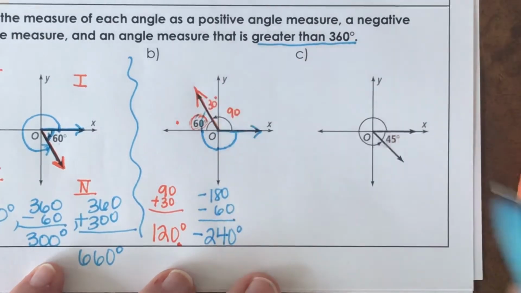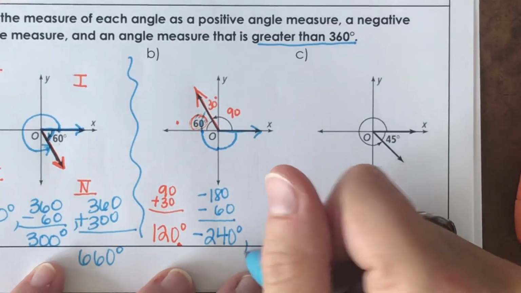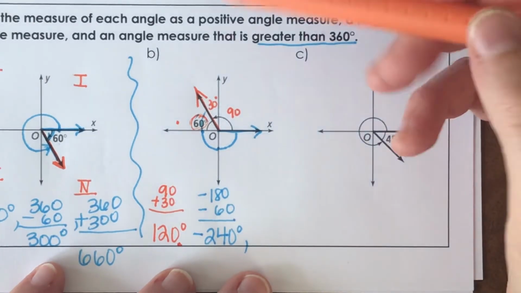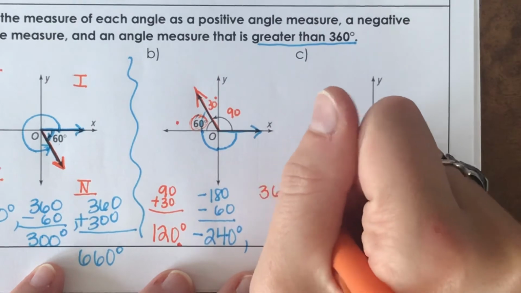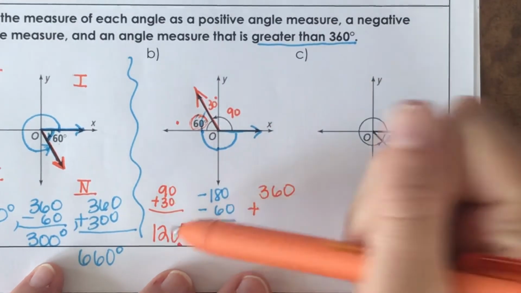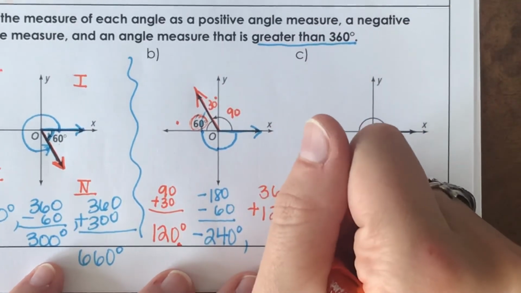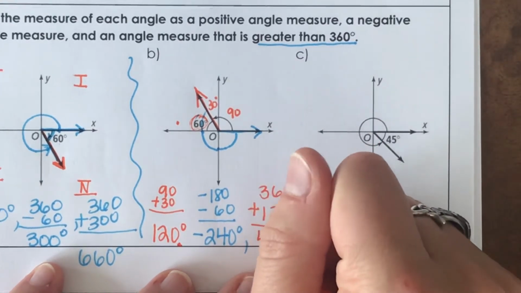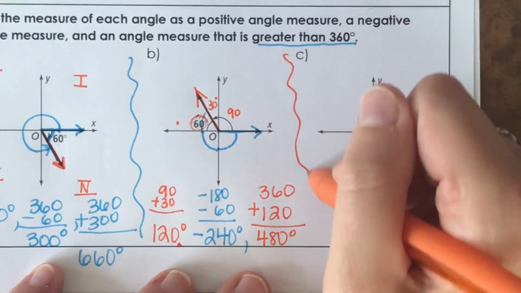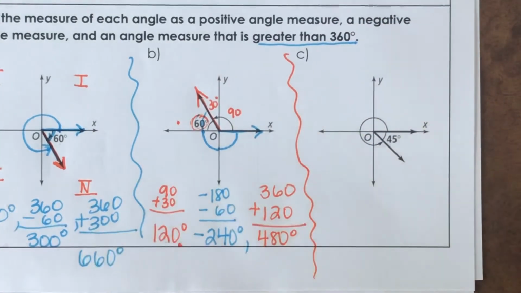So that's going the opposite way. Last one, to find it as an angle measure that's greater than 360, I'm just going to take 360 and add my positive angle value to it. So that's 120. If I add those together, I get 480 degrees. I've got all of my coterminal angles.